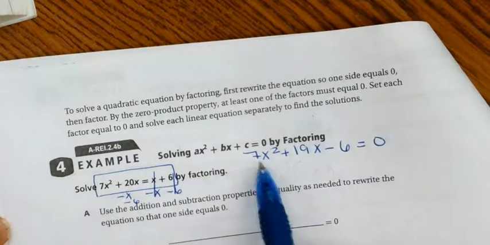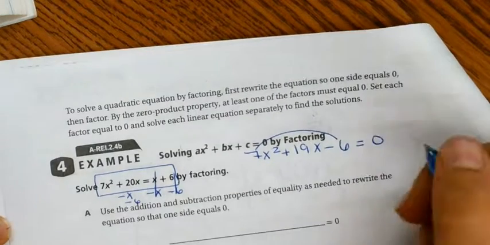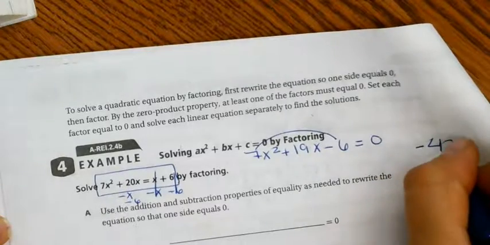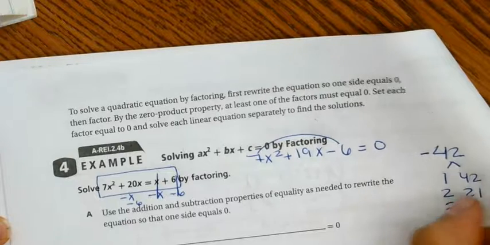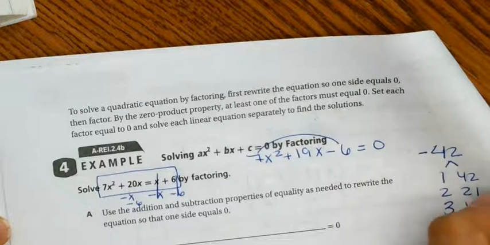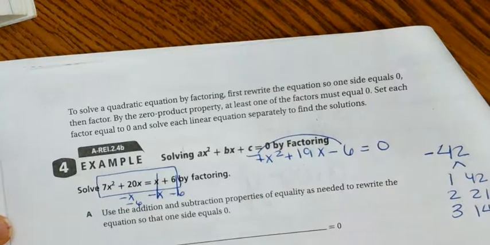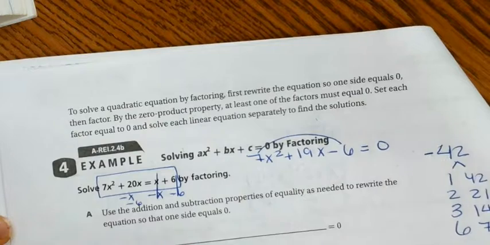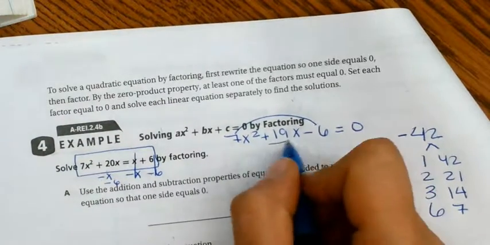Is there anything in common I can pull out of these? No. So 7 times 6, what is 7 times negative 6? 42, so we have negative 42. 1 times 42, 2 times 21. Does 3 work? 3 times 14. 4, no. 5, no. 6. 6 and 7. And now there's no more numbers between 6 and 7, so those are all of the factors. What multiplies to negative 42 and adds to positive 19?